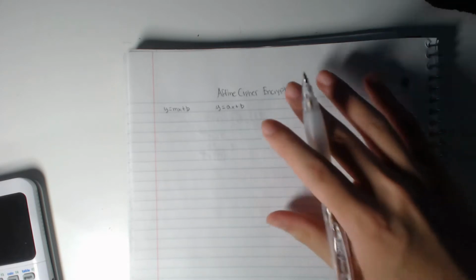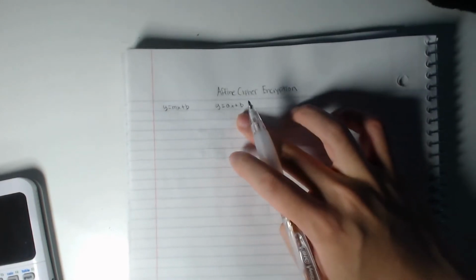Today we're going to go over affine cipher encryption. Basically, it deals with the equation y equals mx plus b, but in the actual affine cipher, you're going to see it as y equals ax plus b. So that's pretty much the bulk of it: plugging numbers in, and then mod 26 at the end. Hopefully you guys watched that video already.